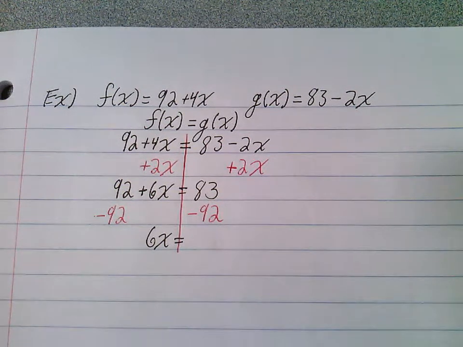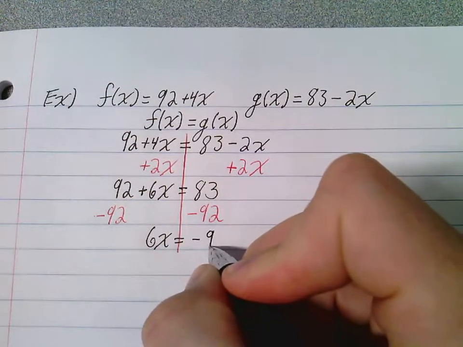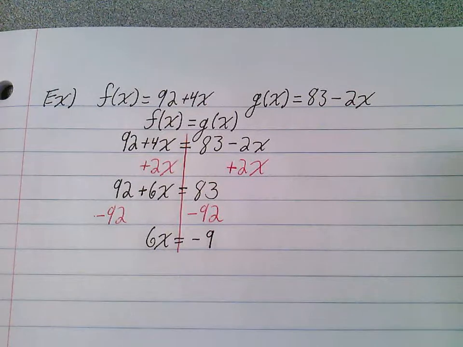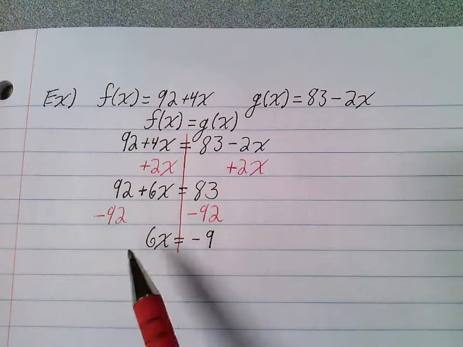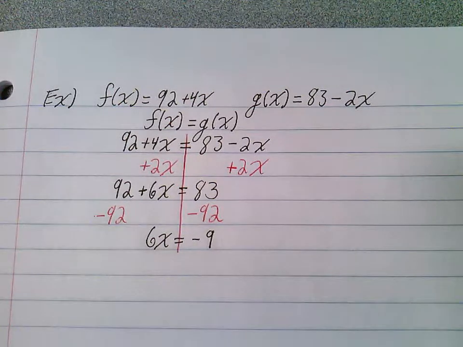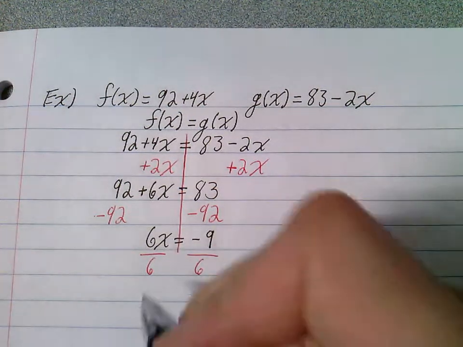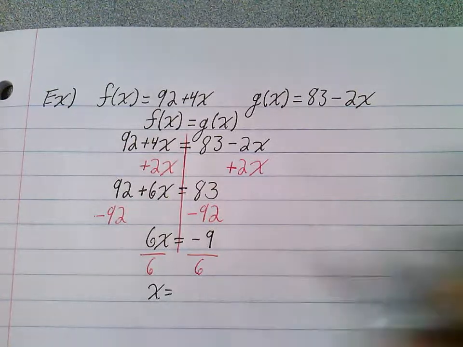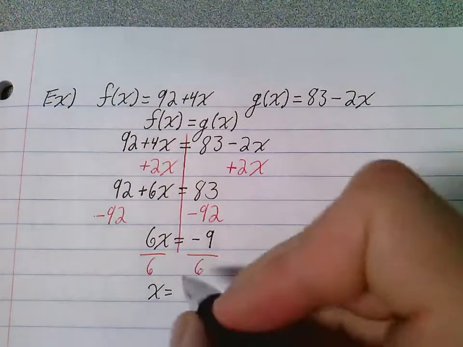Nice job. Yeah, -9. All right, and let's see who's got this. Rachel, can you help me out with this one? Rachel, how do I get rid of this 6 here? This says 6 times x. How do I get rid of that 6? So we divide by 6 on both sides. The 6's cancel out here. And I get x is equal to -9/6.